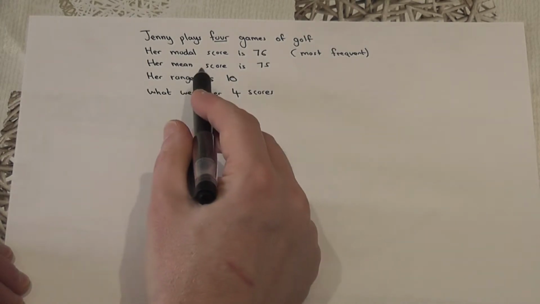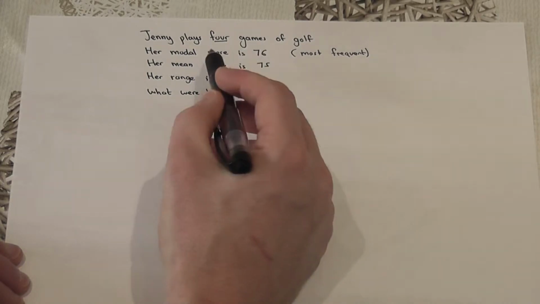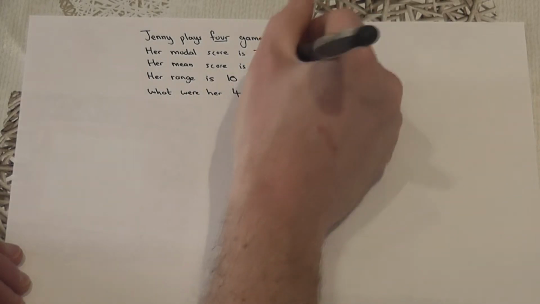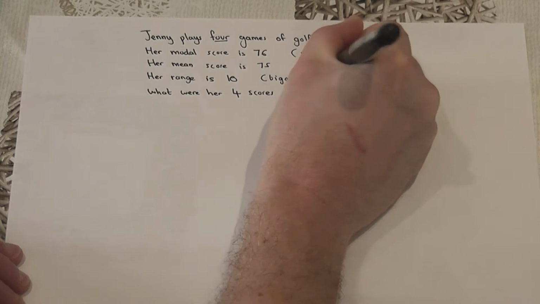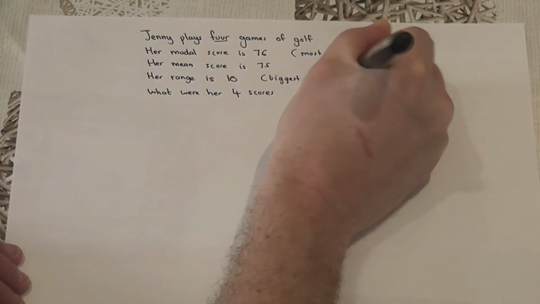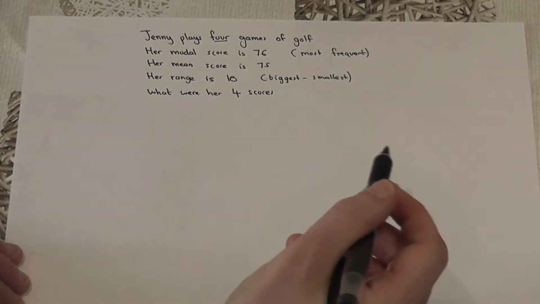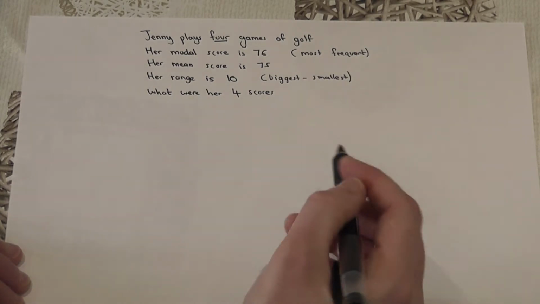We know the mean score, i.e. the 4 games added up and then divided by 4, gives the answer 75, and the range, which is the biggest score take away the smallest score, gives an answer of 10. And we're going to work out what the 4 scores are. Now to do this, we just use a bit of logic and common sense.